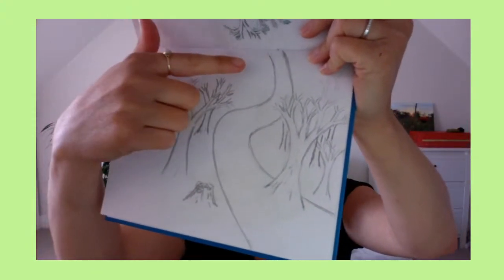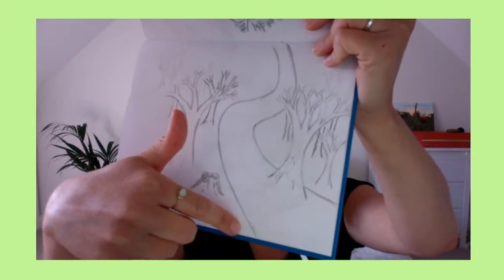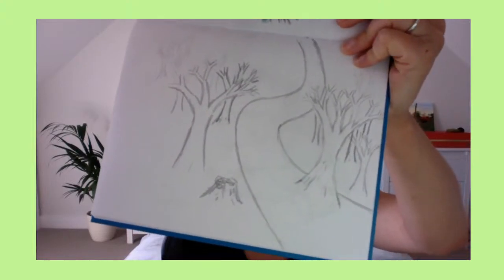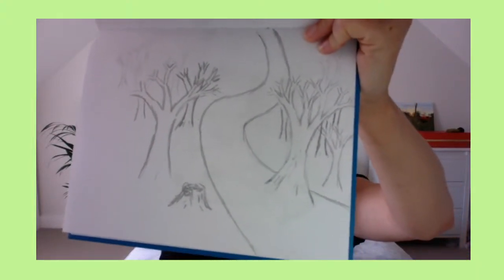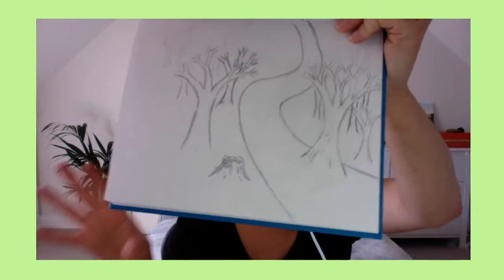And also this path, if you see, is wider at the front of the page and it gets thinner as it goes away to give another idea of depth and like you're looking into a forest. So there's 2 things you can do there. You can sketch trees, you can try and practice those trees, or you can create depth with some of those pictures. So let me just show you.